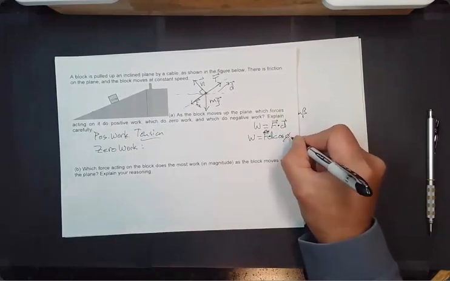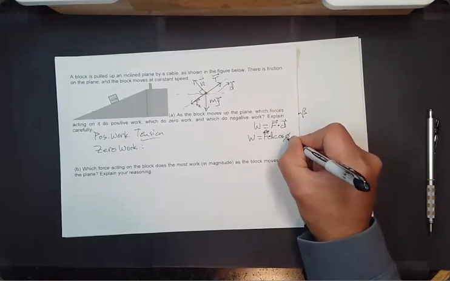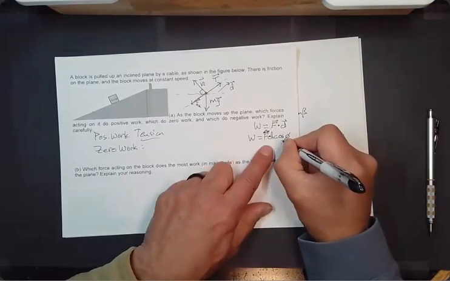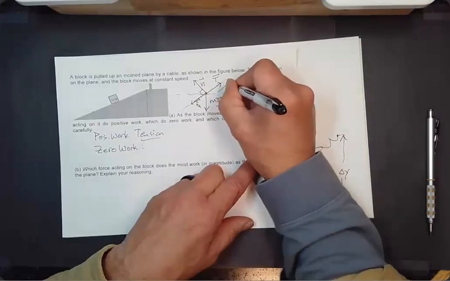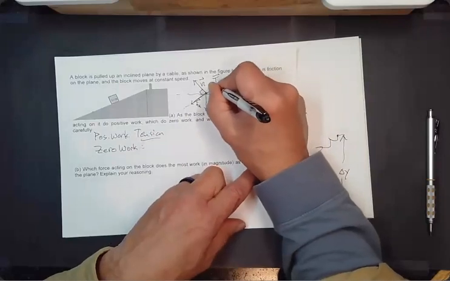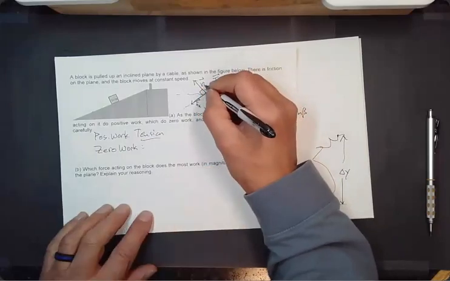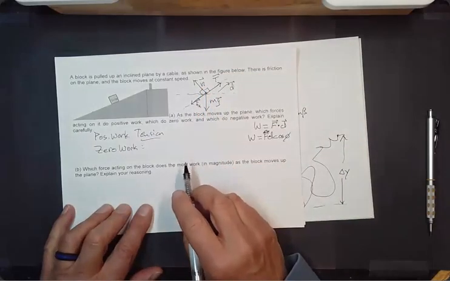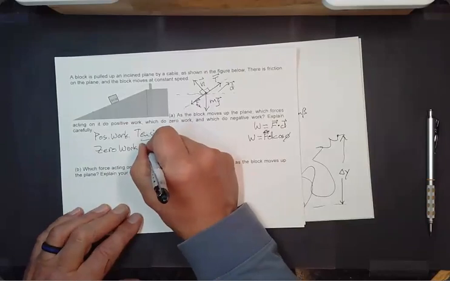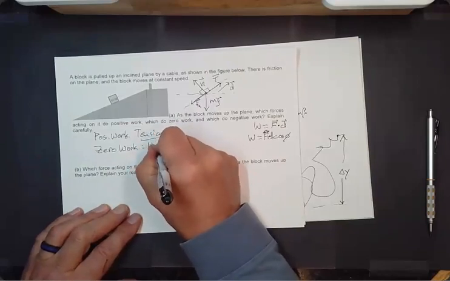The cosine of 90 degrees is 0. So any force that's perpendicular to the displacement is not going to do any work. Well, the displacement's up, parallel to the plane. What's perpendicular to that? The normal force is perpendicular to the plane. So zero work is done by the normal force.